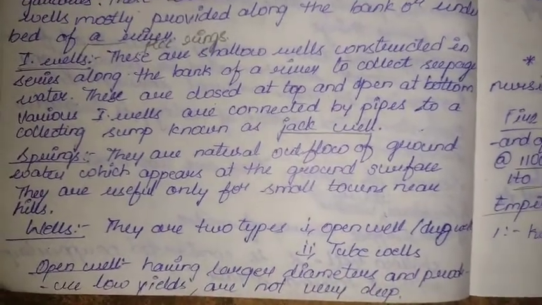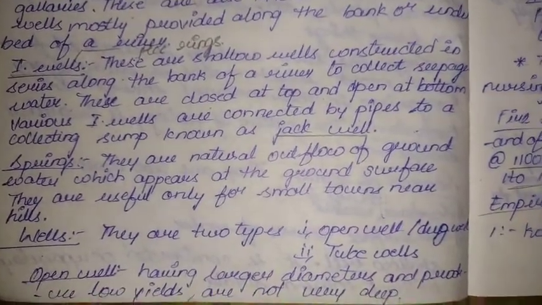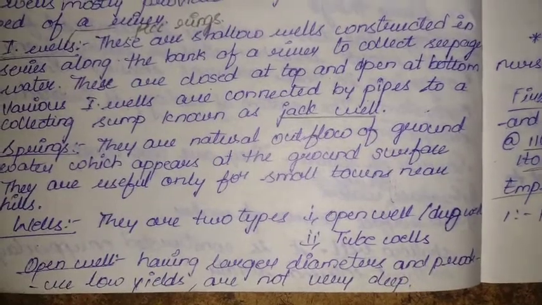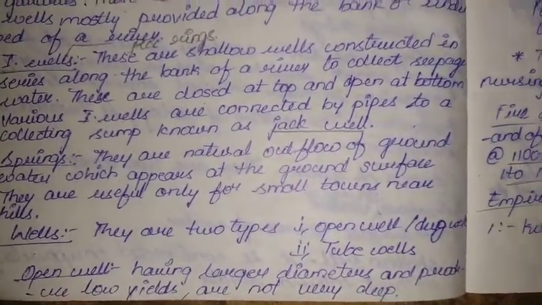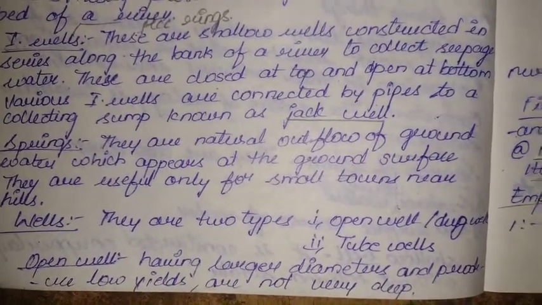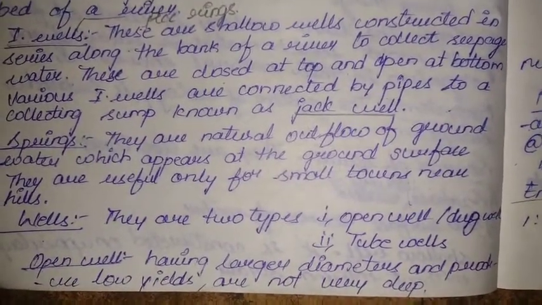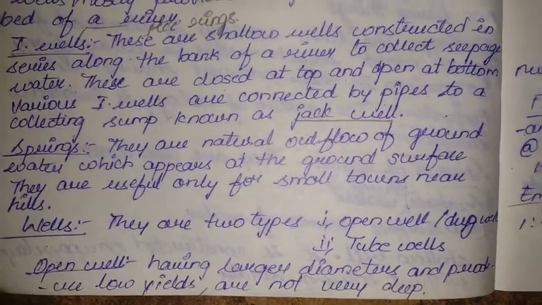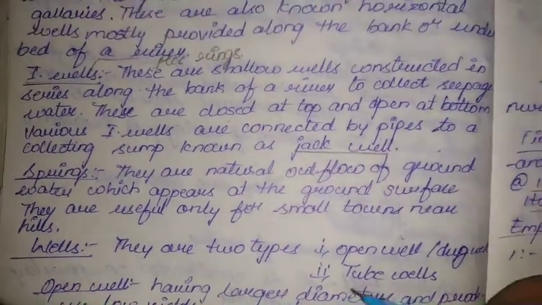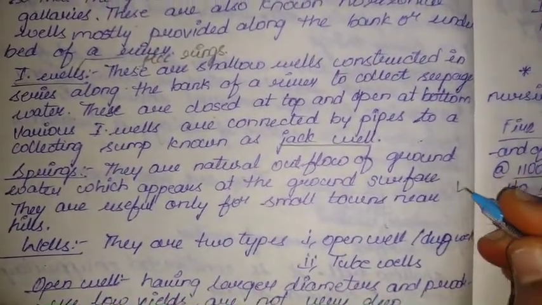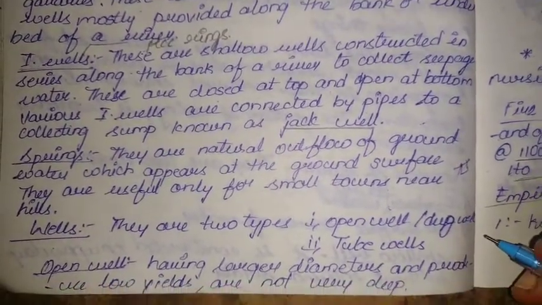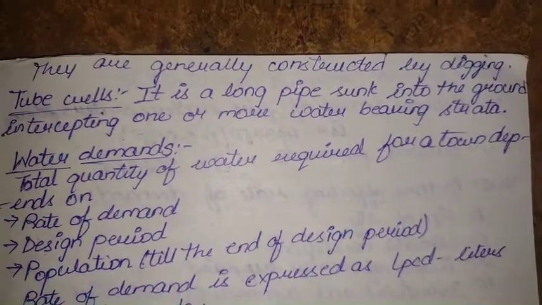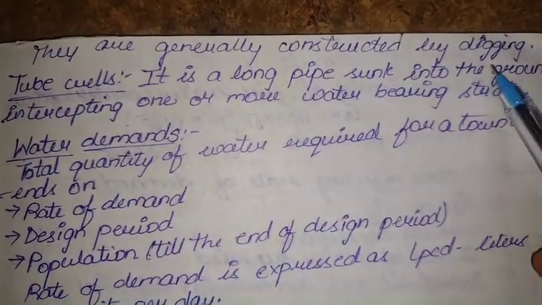Next we do have wells, and again coming to wells we have two types: open well or dug well, and tube wells. These are shallow wells which are not penetrating through the strata. Open wells have larger diameters, produce low yields, and are not very deep. They are generally constructed by digging.